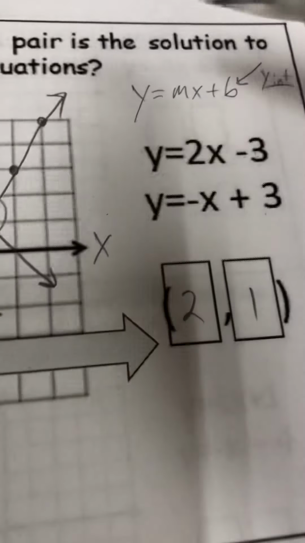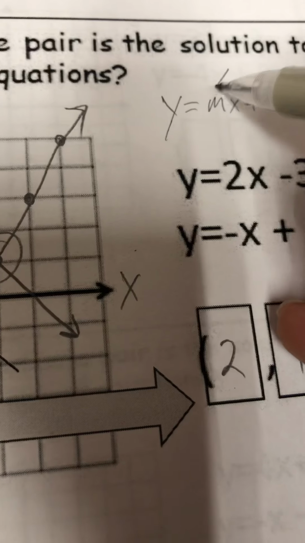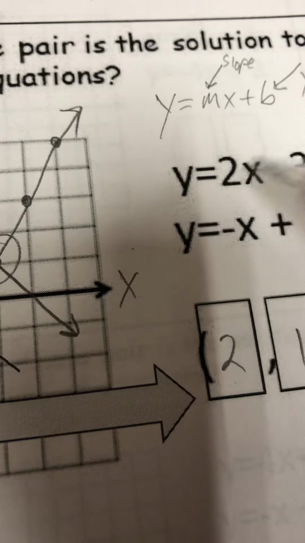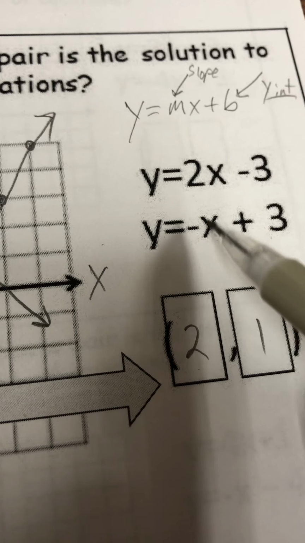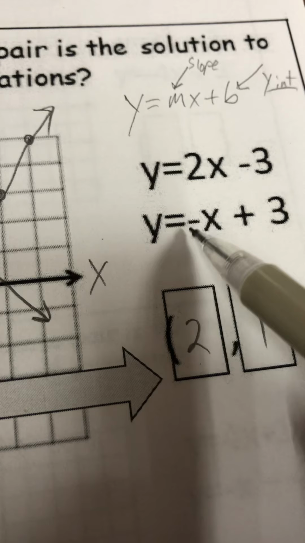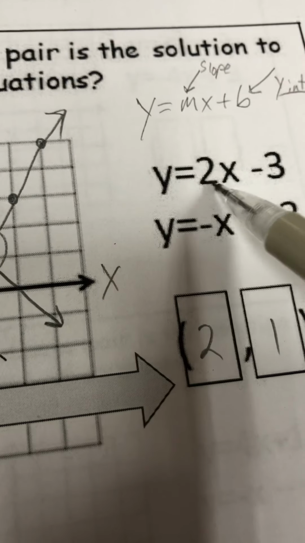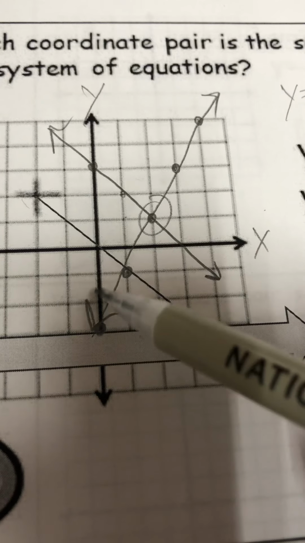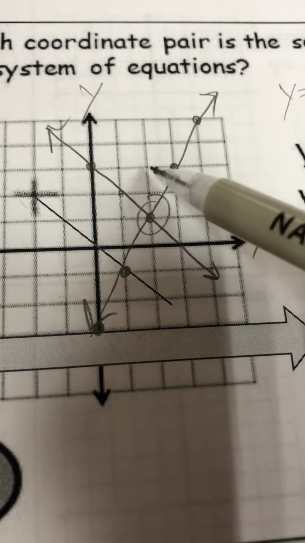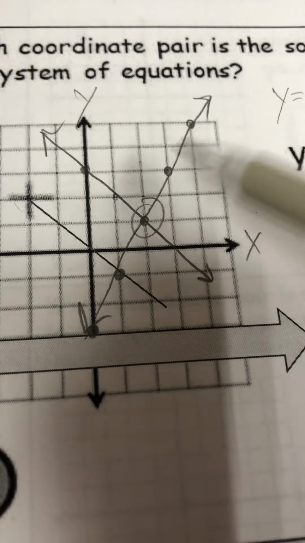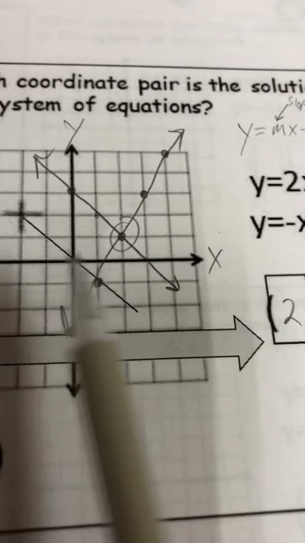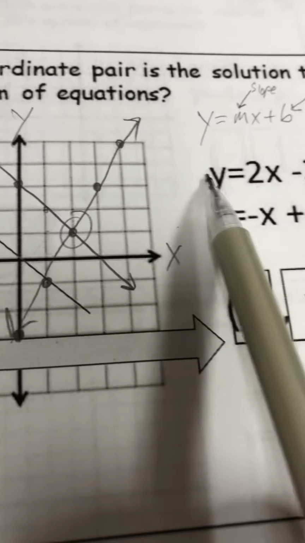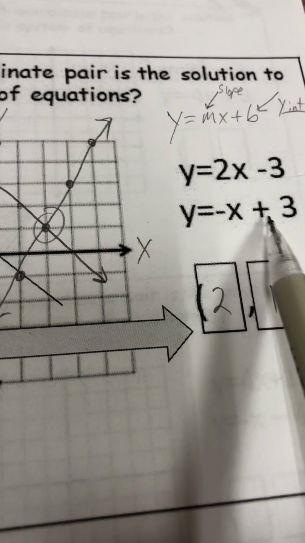And then the m is the slope, whatever is before your x. If you don't have anything there, you still have 1x there, and this is a -1x. So this is 2x, so this is 2, so that means it goes up 2 over 1. So from here, I go up 2 over 1, up 2 over 1, up 2 over 1, up 2 over 1. I just made it as long as I could. And then that's that line, so I'm done with that one. So now I'm looking at this one.